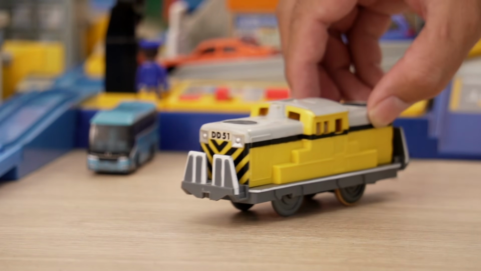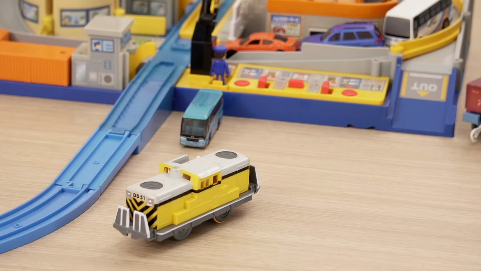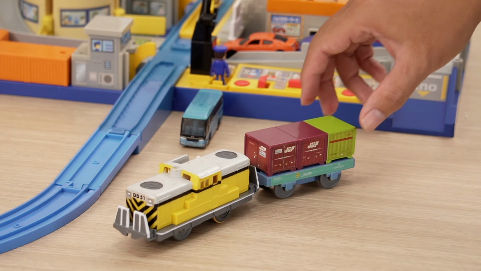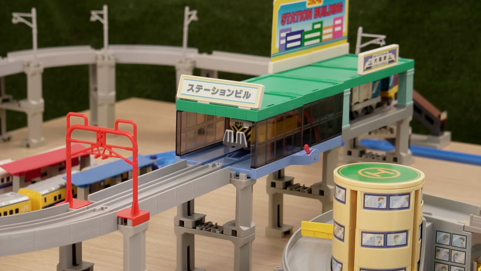It's time to put the train to the test. Let's see whether it can successfully pull the container train up onto the elevated railway. Let's find out.